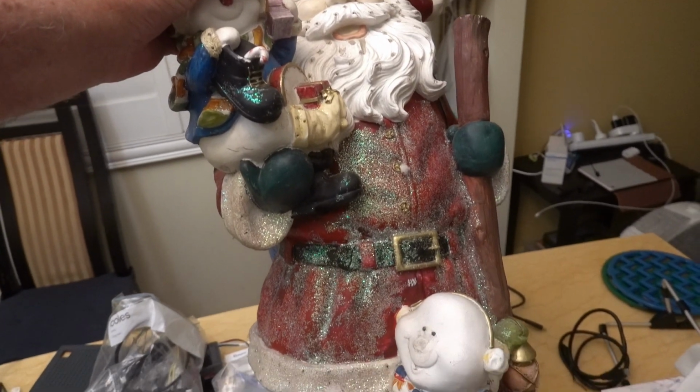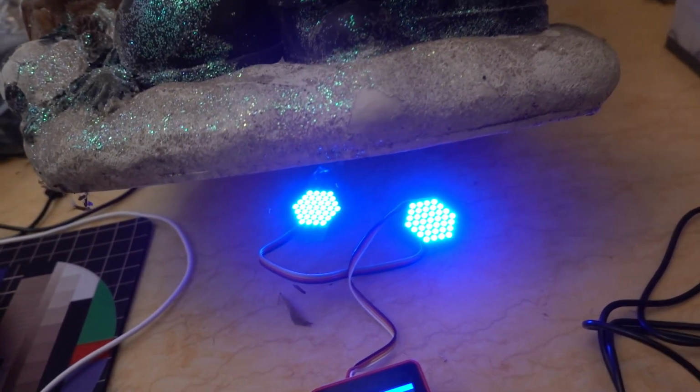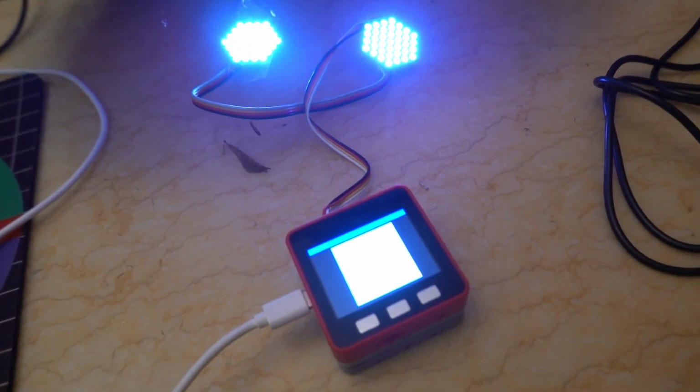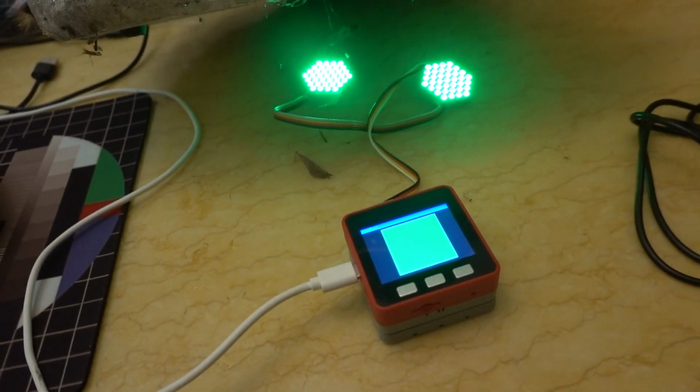Here we have Santa illuminated by the LEDs on the bottom, and the light from these LEDs projects into fibre optics on the top, and it's all controlled with a M5Stack Fire computer.